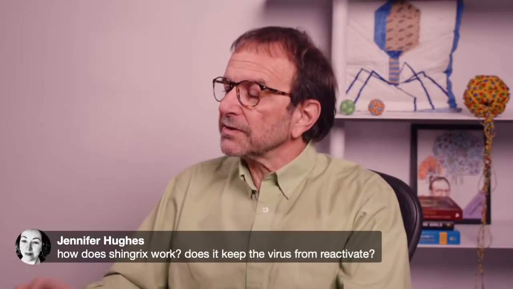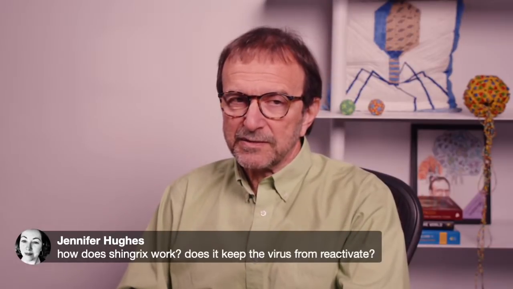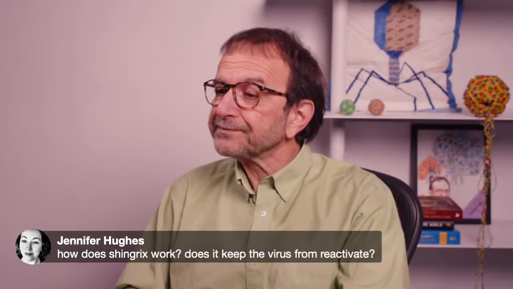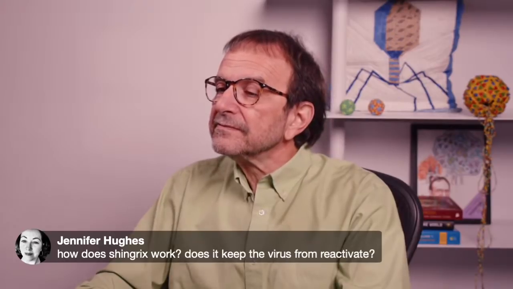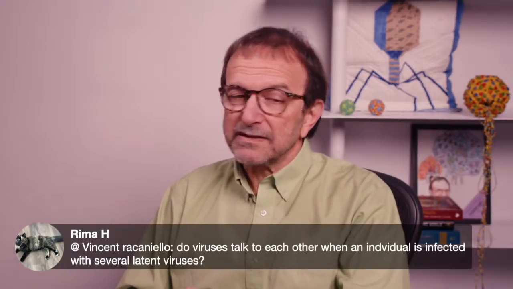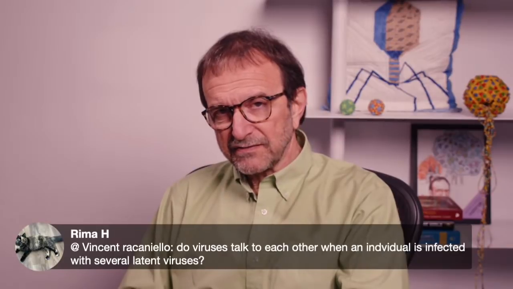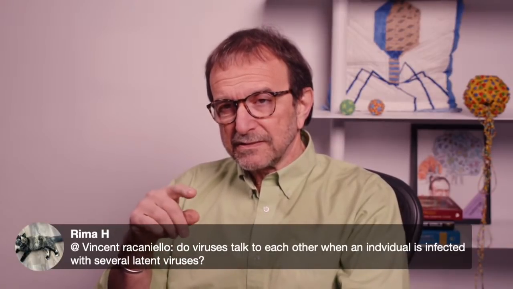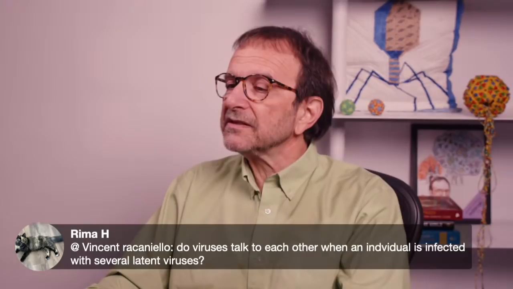How does Shingrix work? It doesn't keep virus from reactivating, but it neutralizes viruses that are produced rather quickly. Do viruses talk to each other when an individual is infected? I don't know. That's a good question. There's some evidence in bacteriophages that infected cells can communicate via peptides. So I think the possibility is open that other virus-infected cells would do that as well.